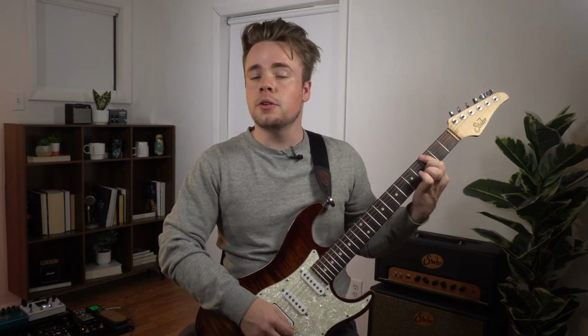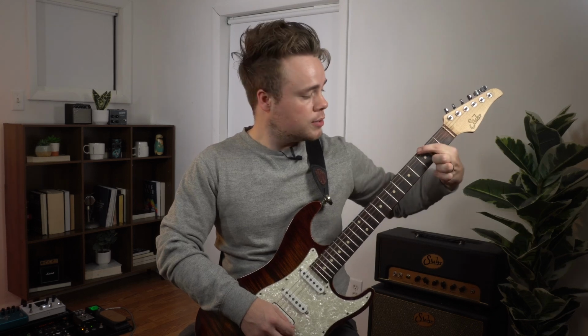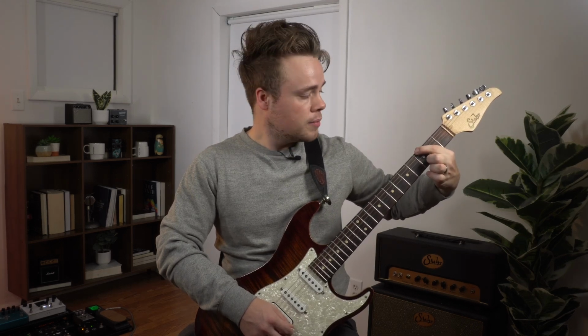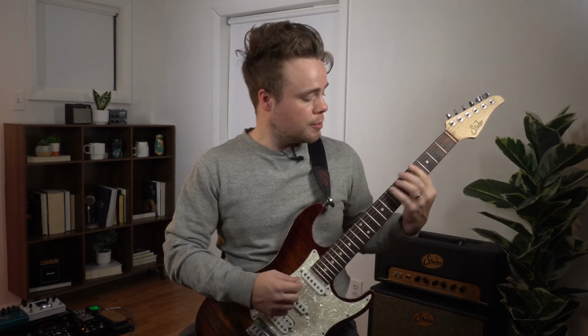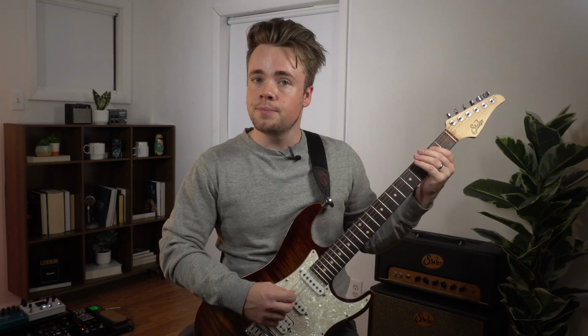Now, if I wanted to play a third on a different string, then what I can do is I just go to the root, which is G here. I go down a string and then back a fret. And that's also a third. So I can play a third here or a third here.